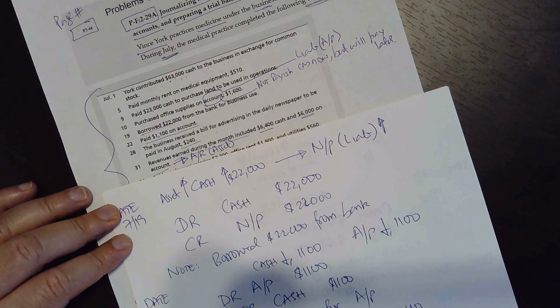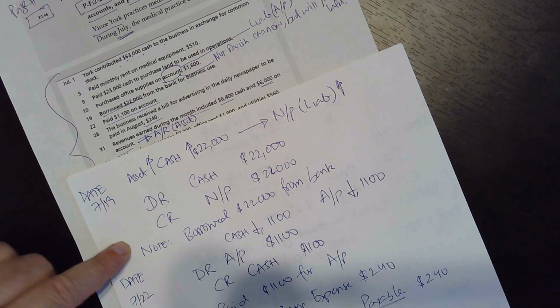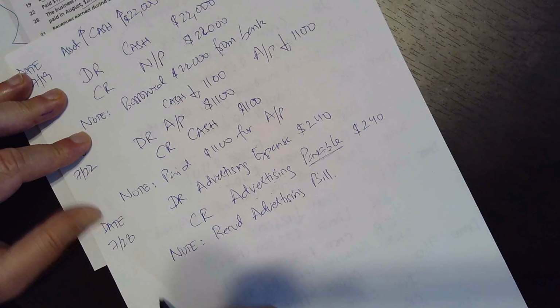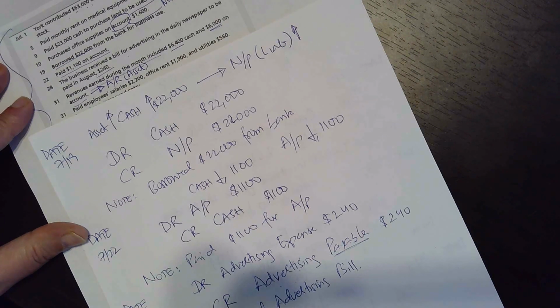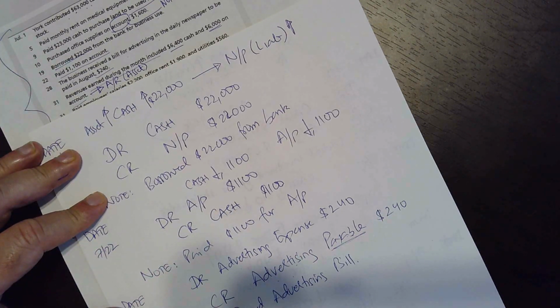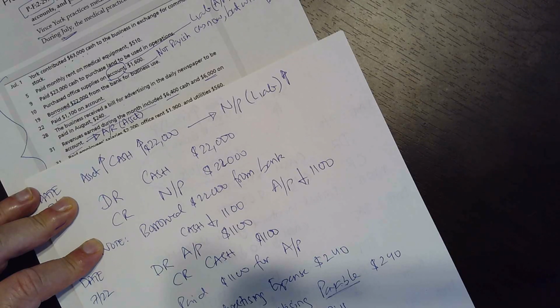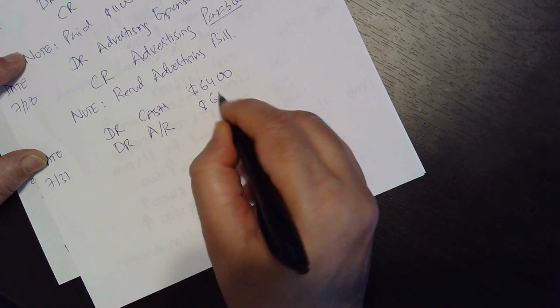All right, let's see the next transaction. So now we are on the 31st and it says revenues earned during the month include $6,400 cash and $6,000 on account. So this on account means the customer, your patient, your client owes you $6,000 because they told you, hey, provide me the service today, I will pay you later. So on date 7/31, we have received cash of $6,400 and we have an account receivable because it's on account, $6,000.